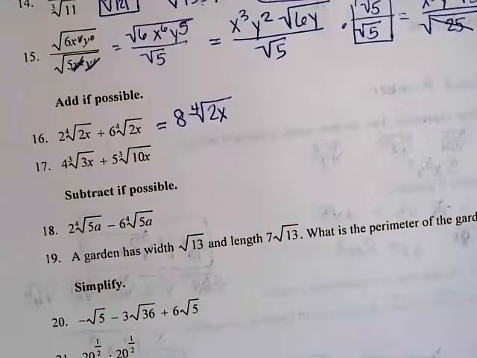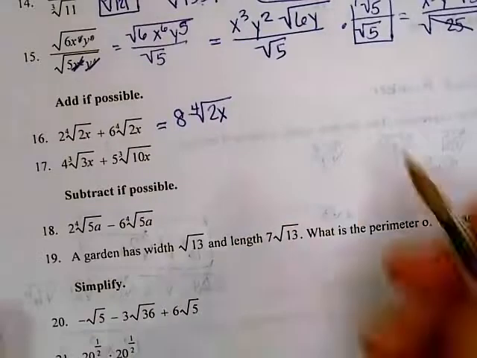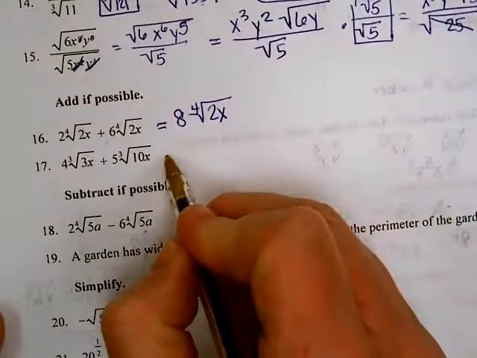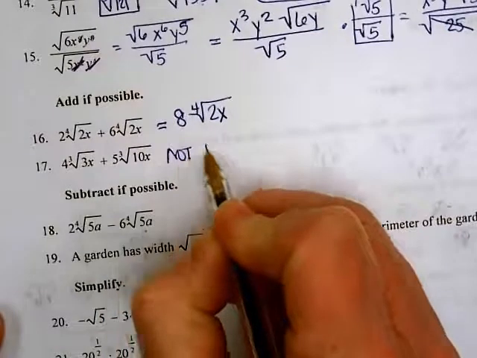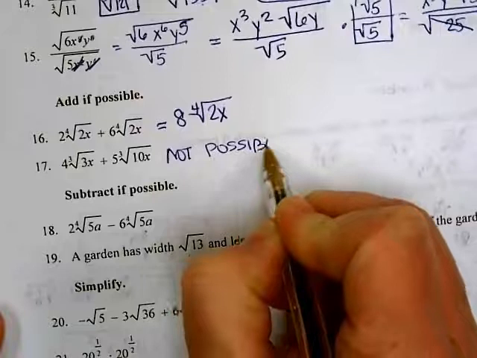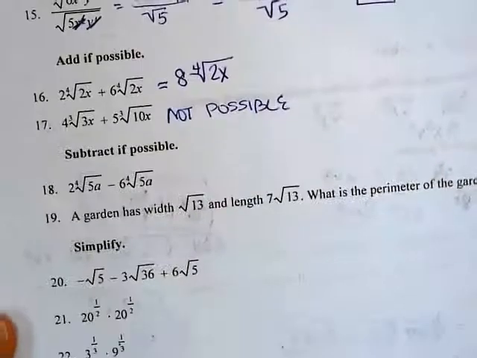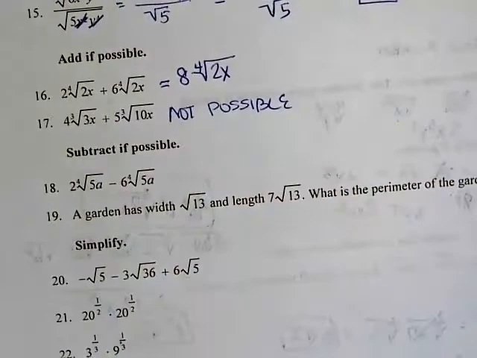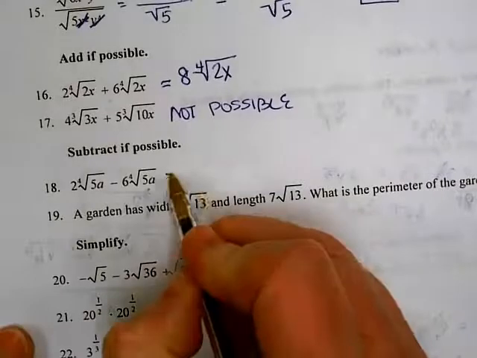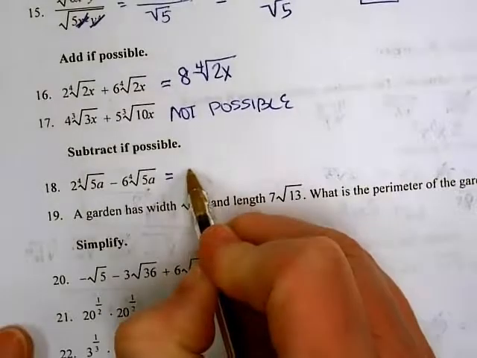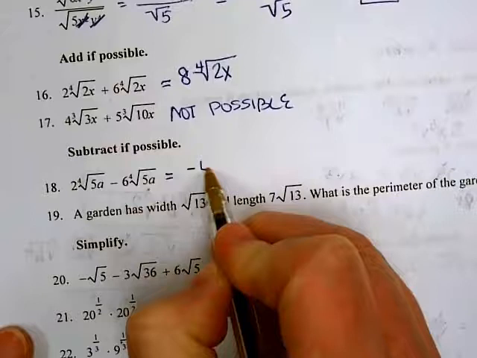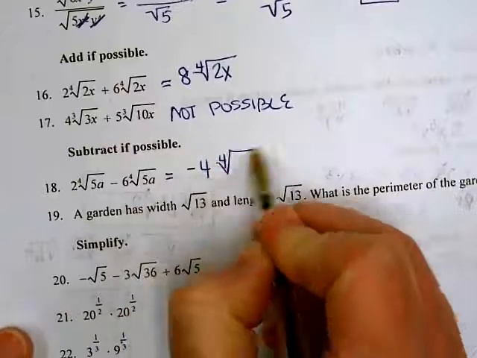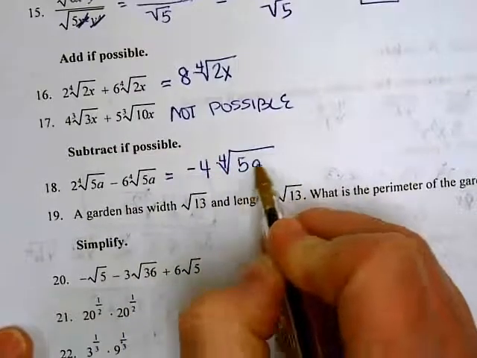What about 17? Can you add those together? Not possible. Okay. Can you subtract the number 18? What do you get? Times the fourth root of 5a.